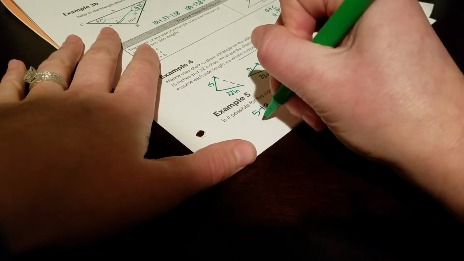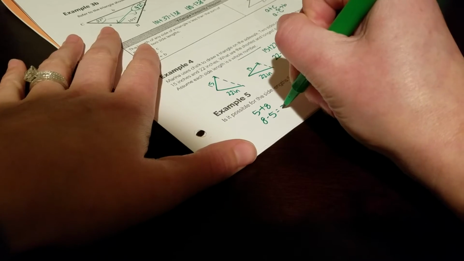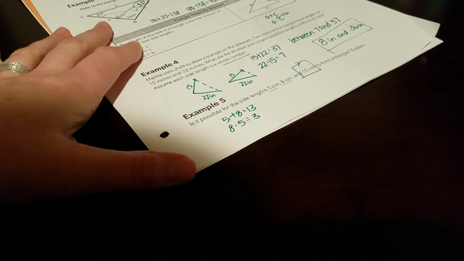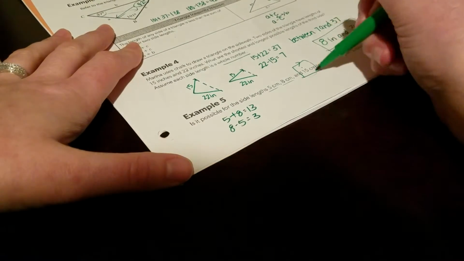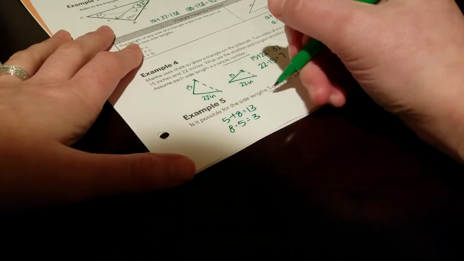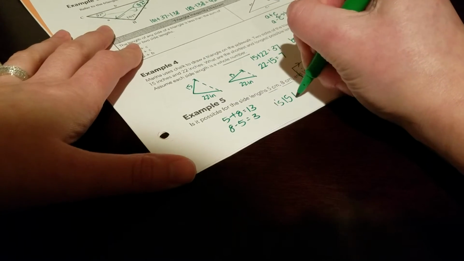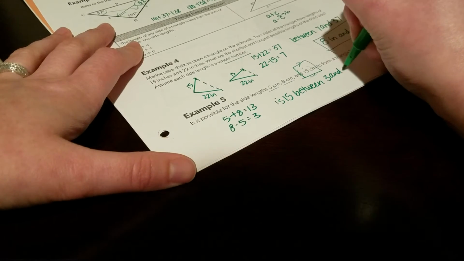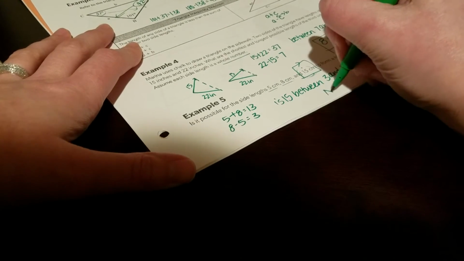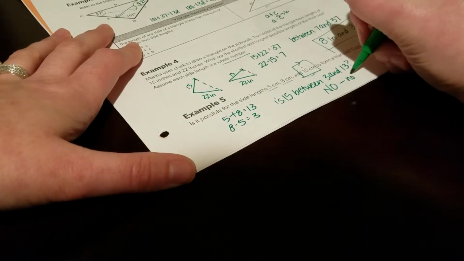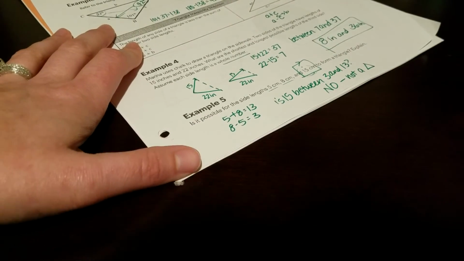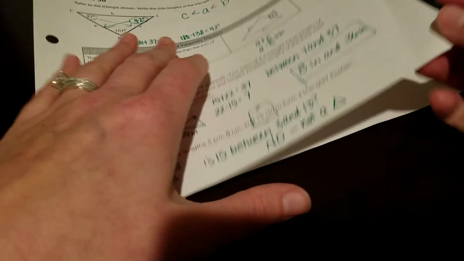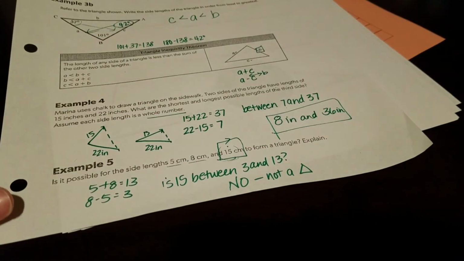You're going to add them. You're going to do a subtraction problem. So I'm going to get 13 and 3. Is my third number, 15, in between 13 and 3? So is 15 between 3 and 13? The answer to that is no. So this is not a triangle. It's not possible. It doesn't actually fit the theorem then. That's the end of our lesson.